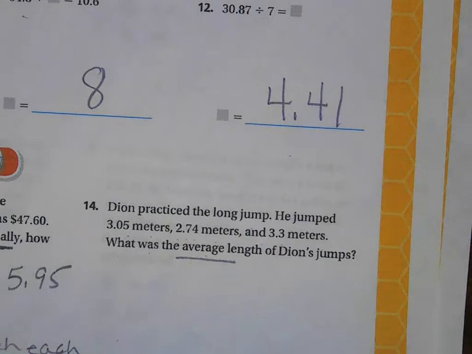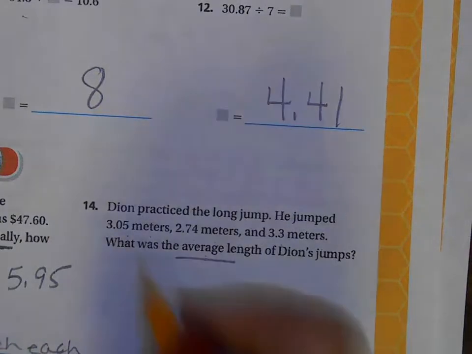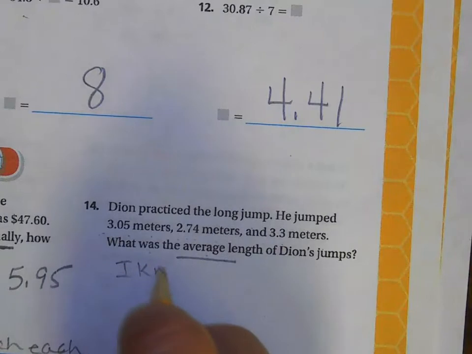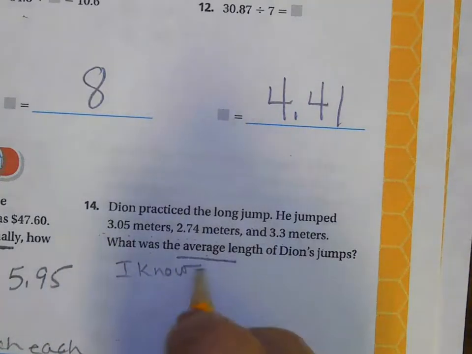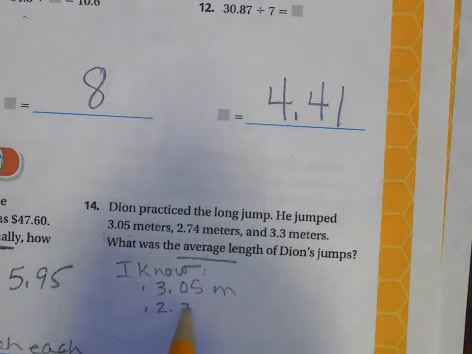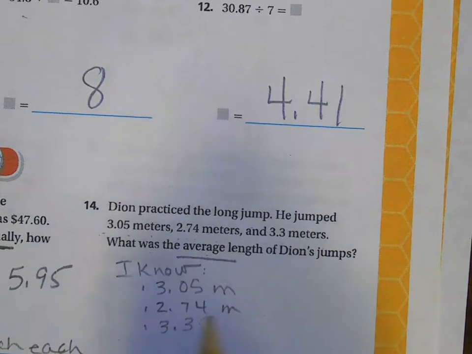So the total numbers that you added together. For instance, this is what I know. I know that Dion jumped 3 5 meters, 3 500ths, 2 7,400 meters, and I know that he jumped 3 3/10 meters.